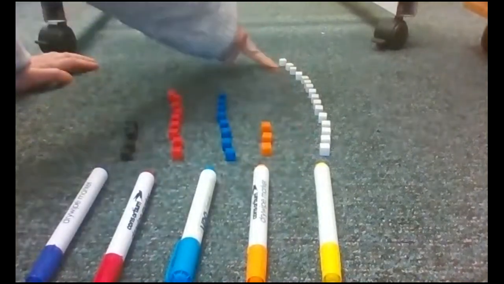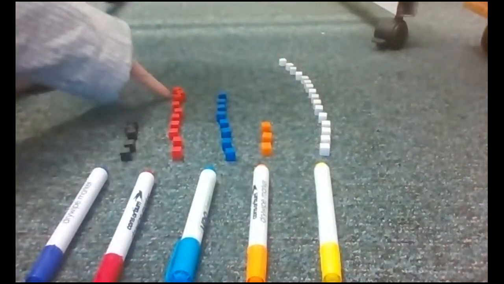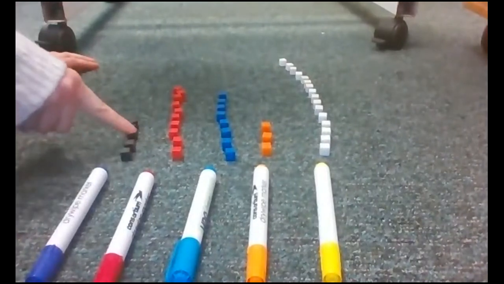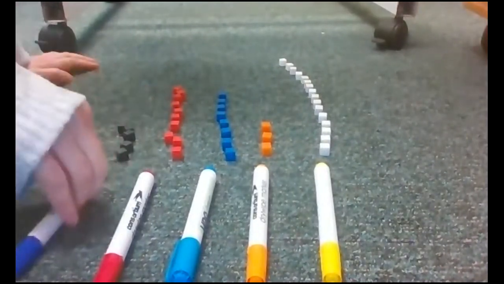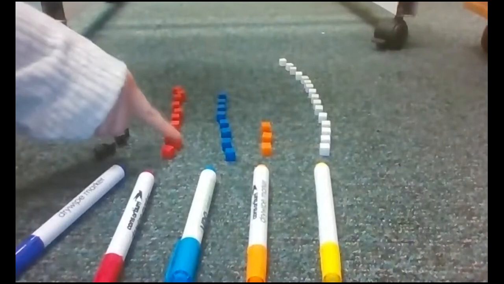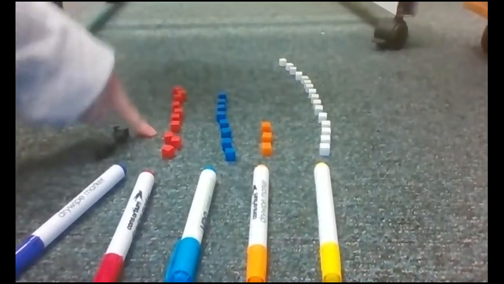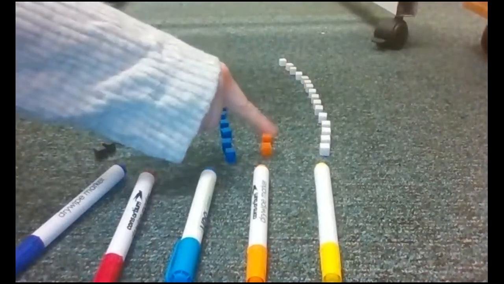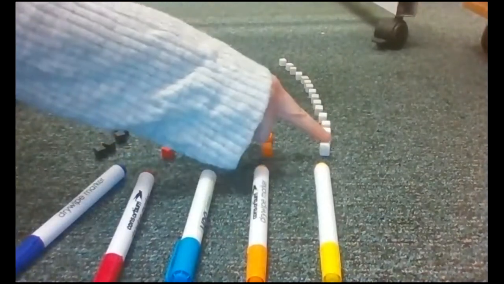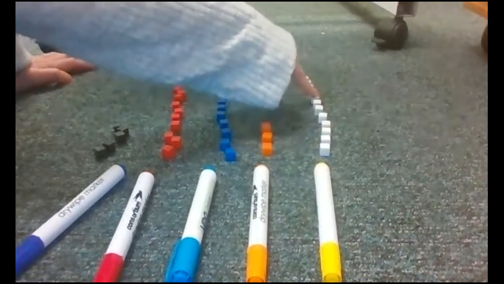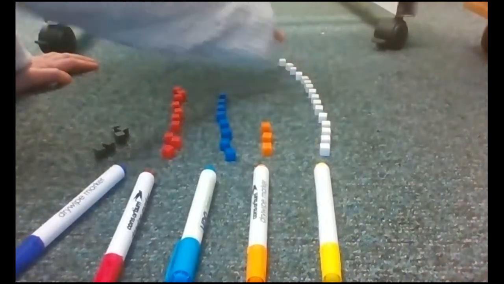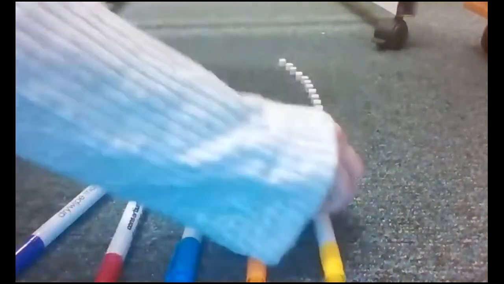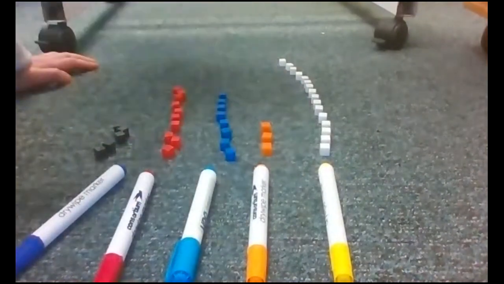And you can see my white ones, quite a lot there, and for the reds and blues, quite a number of them. So I've got 1, 2, 3, 4, 5 black. I'm going to use purple to represent black. I've got 10 red. 8 blue. 3 orange. And I've got 16 white, which I'm going to use yellow to represent. So it's quite a large number.